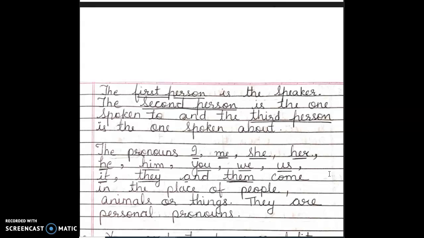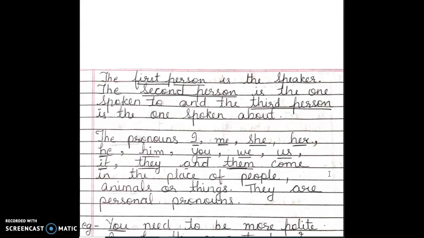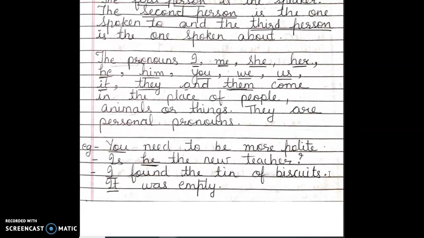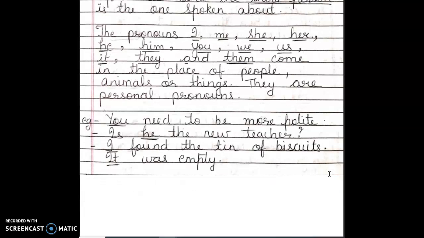So the first person is the speaker, that is, I am speaking. The second person is the one spoken to, that is, I am speaking to you all. And the third person is the one spoken about, that is, if I am talking about someone to you all. So the pronouns I, me, she, her, he, him, you, we, us, it, they and them come in the place of people, animals or things, and they are personal pronouns.